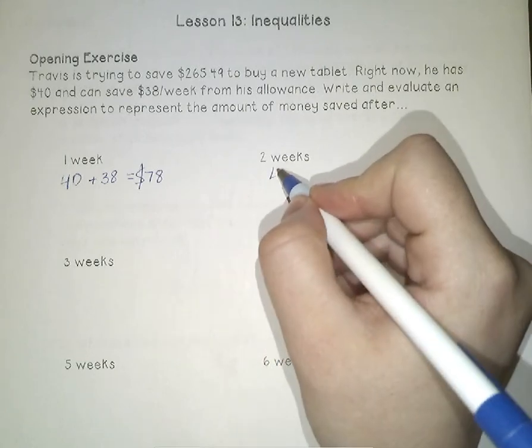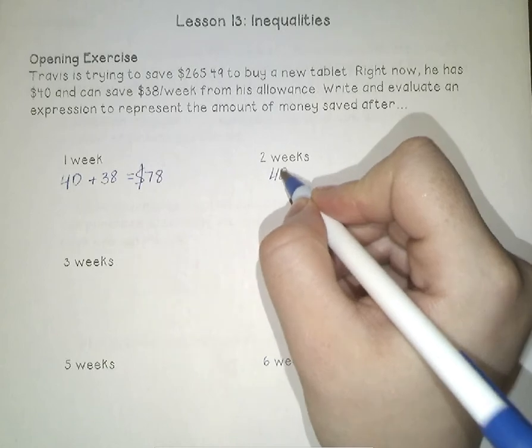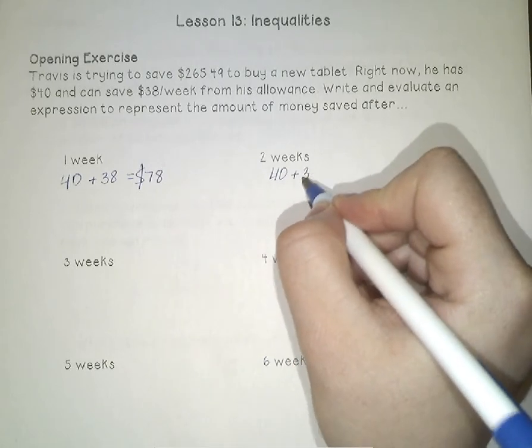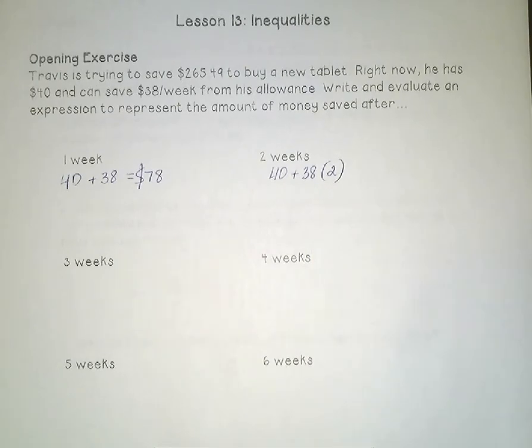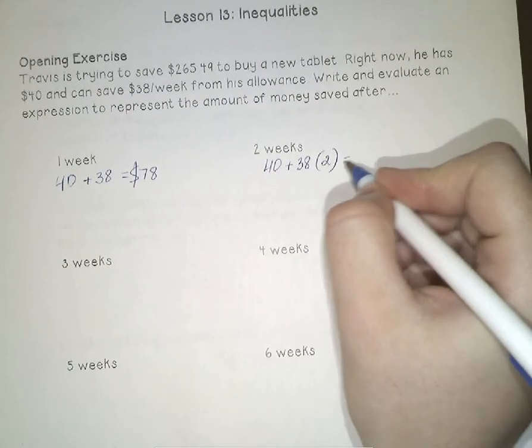So after 2 weeks, we'll have $40 plus 38 times 2 weeks. So we will have 38 times 2, which is 76, and we will add 40 to it, and we will get $116.